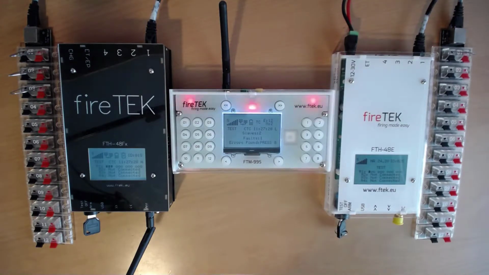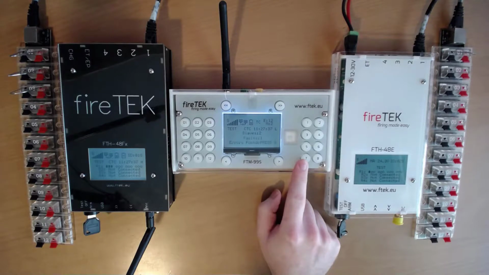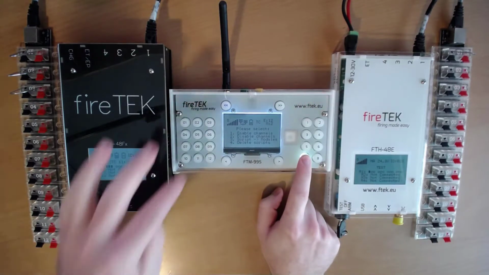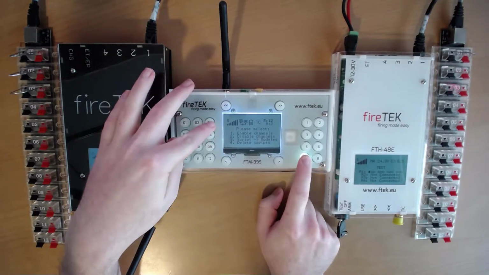Now we're going to go ahead and fix this error directly from the remote without needing any form of computer software. To do this, we're going to press and hold 7, which is C on the newer FTM remotes with the black fiberglass front. And then we're going to press 3 to upload the script to the modules.